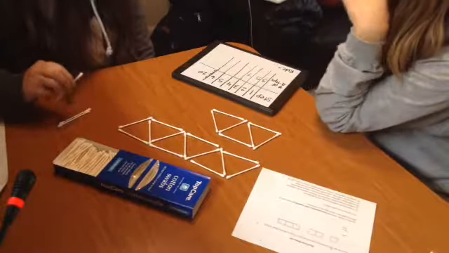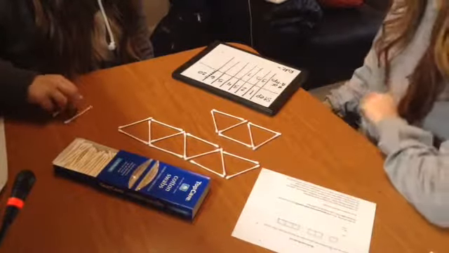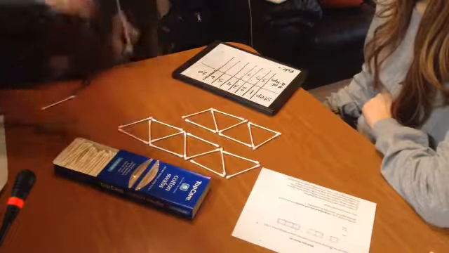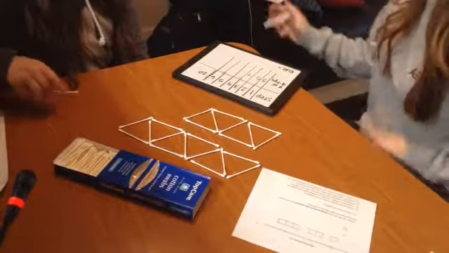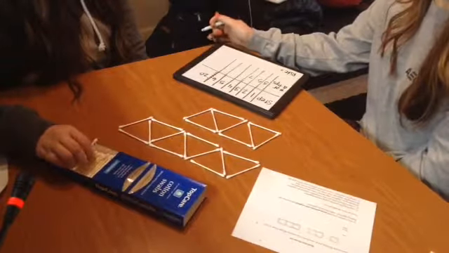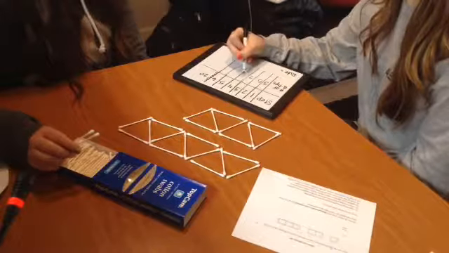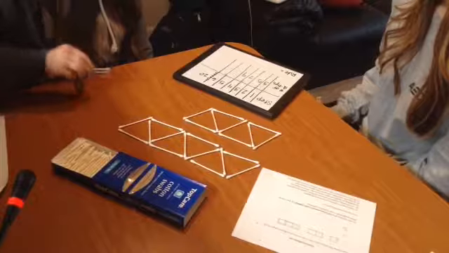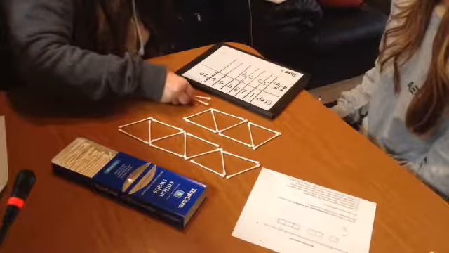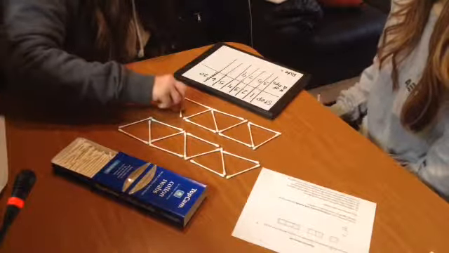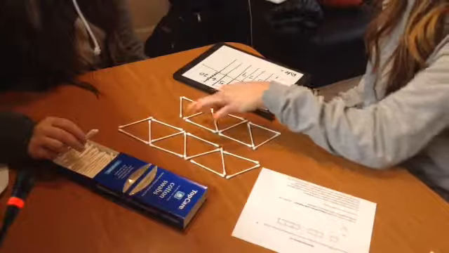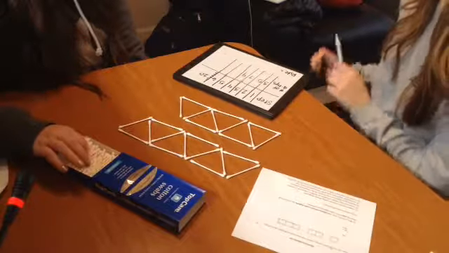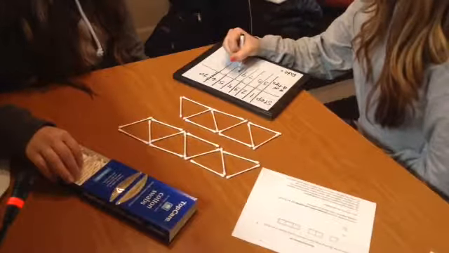How many Q-tips are going to be needed for the 4th triangle? Probably just 2. Good. Okay, and then how many Q-tips is that? For 4? 9. Alright, let's add a 5th triangle. Okay, so we have 1, 2, 3, 4, 5 triangles. So how many Q-tips? 11. Good. Are you starting to see a pattern?